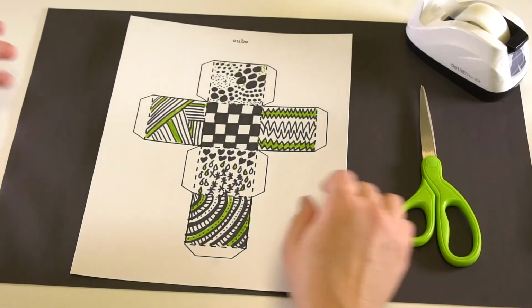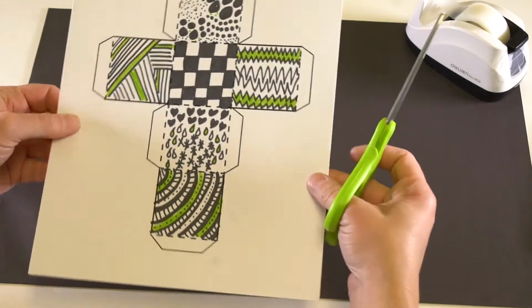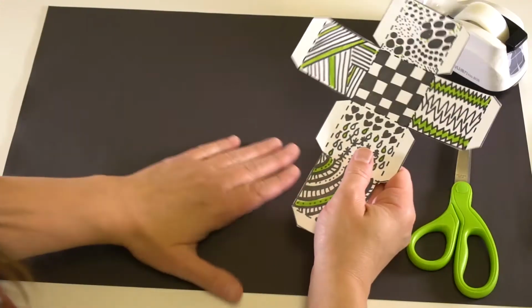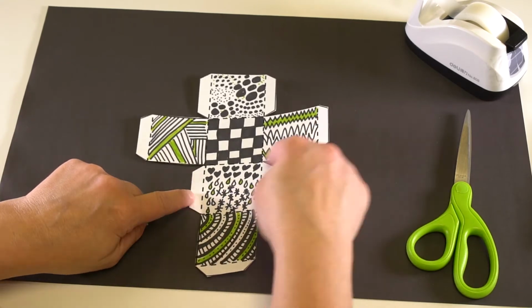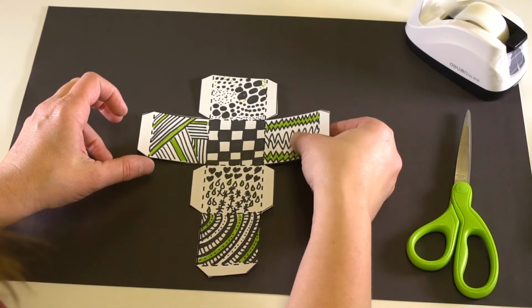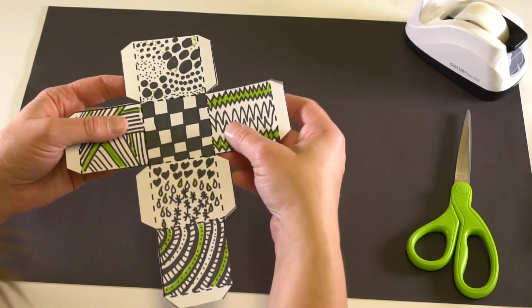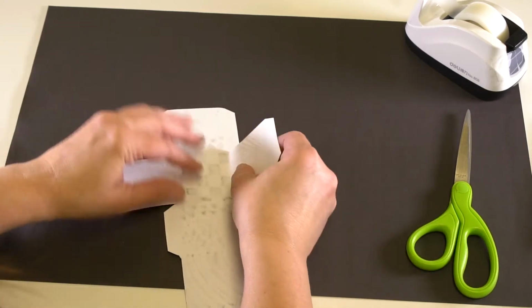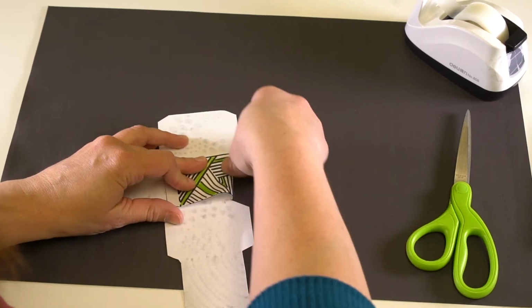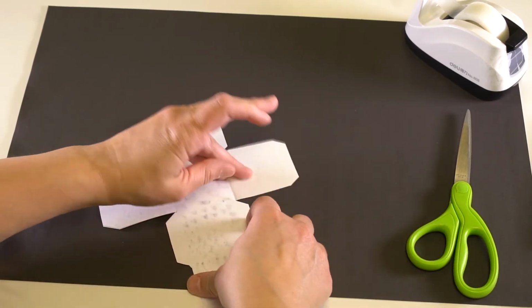Now you have a bunch of these to do. We're just going to cut out this one for our first try. So once I've made my Zentangle and I've cut it out, you might notice I didn't draw on these little tabs. That's because they're going to get folded in, and I'll show you how now. On every dotted line, you're going to make a fold. And this will turn it into our 3D shape.